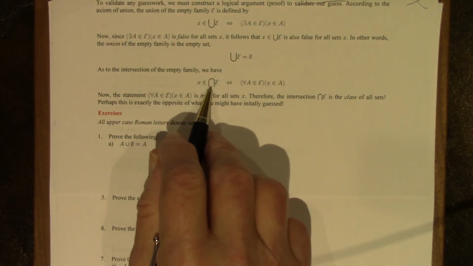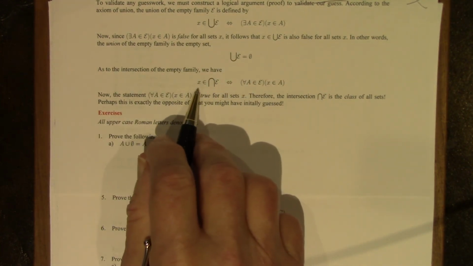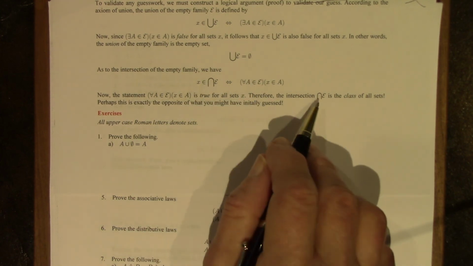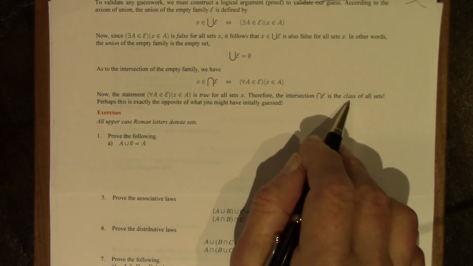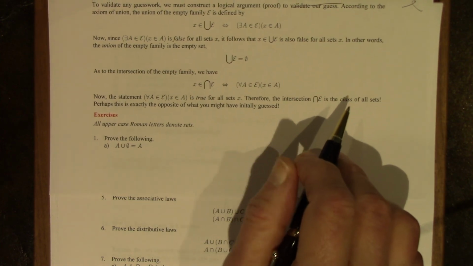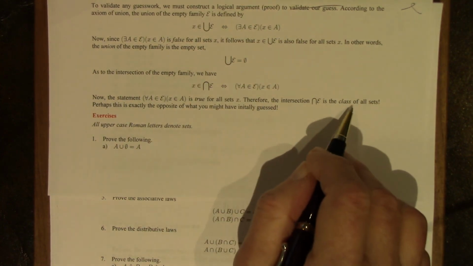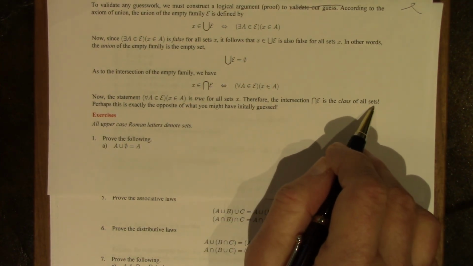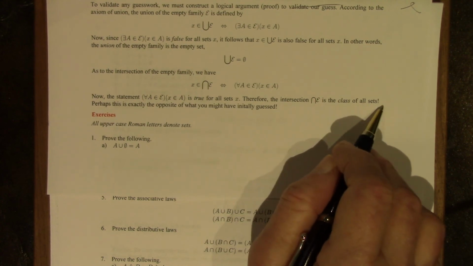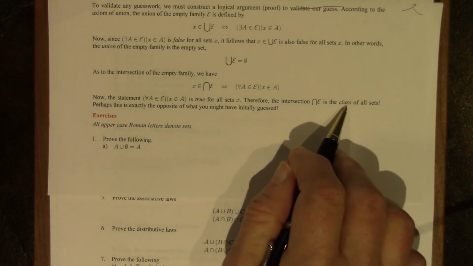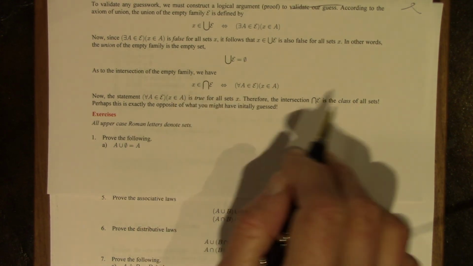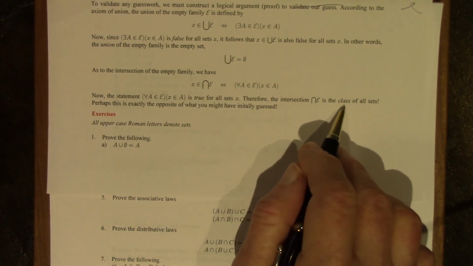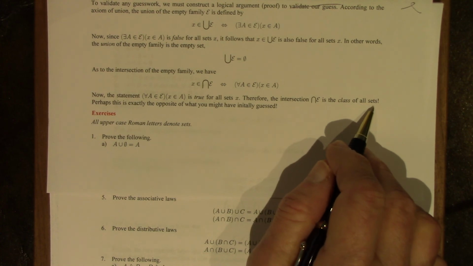So this then is true for all sets X, which means that the intersection of the empty family is the universe, which for us here, since it's unspecified, is the class of all sets, the proper class, in fact, of all sets. If there were a universe U, then this intersection would be the universe U. But since I haven't specified one, our assumption then is that it's all sets.